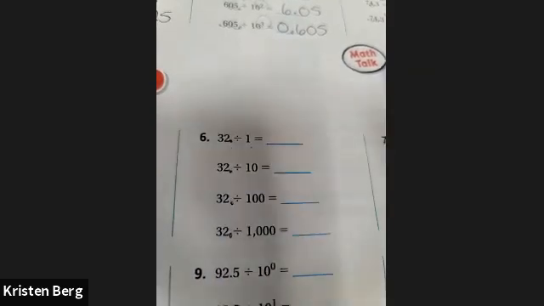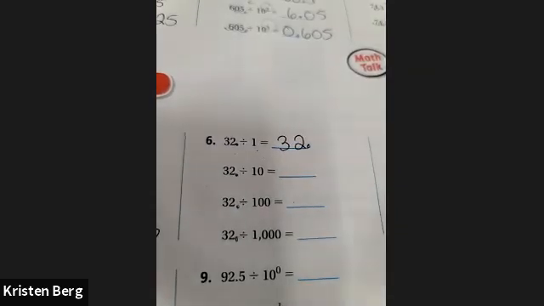Now you can go ahead and start. You're going to take 32 and divide it by 1. So how many ones go into 32? Still going to be 32. So it's going to stay the same. That decimal will remain where it's supposed to be.